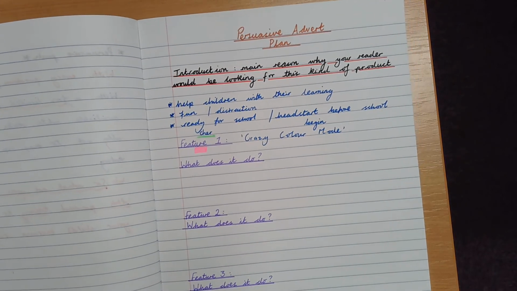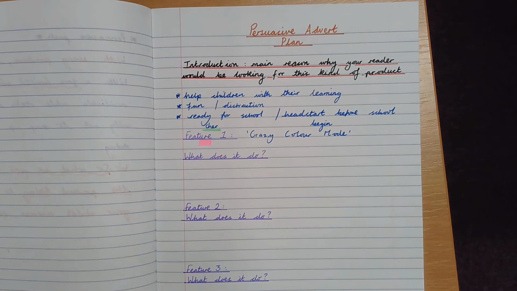Okay, Crazy Colour Mode. Right, well, the name sort of gives it away. I know that it's going to be something to do with colours, but what does it do? I'm going to say this product.